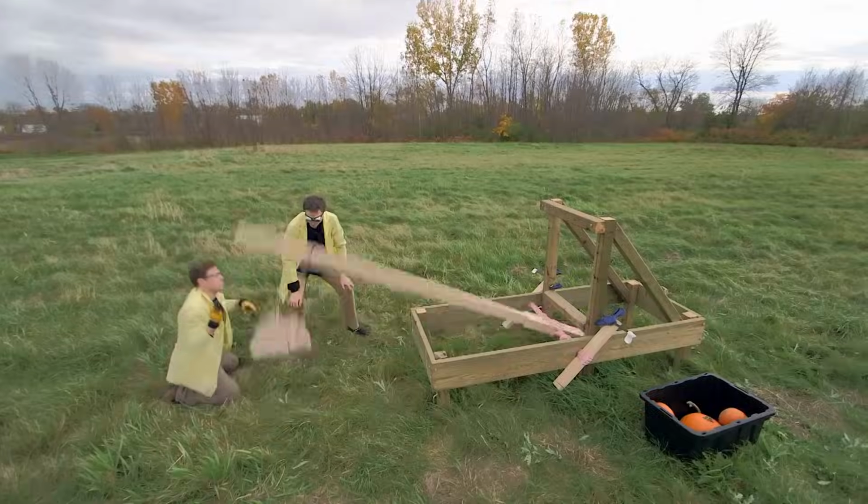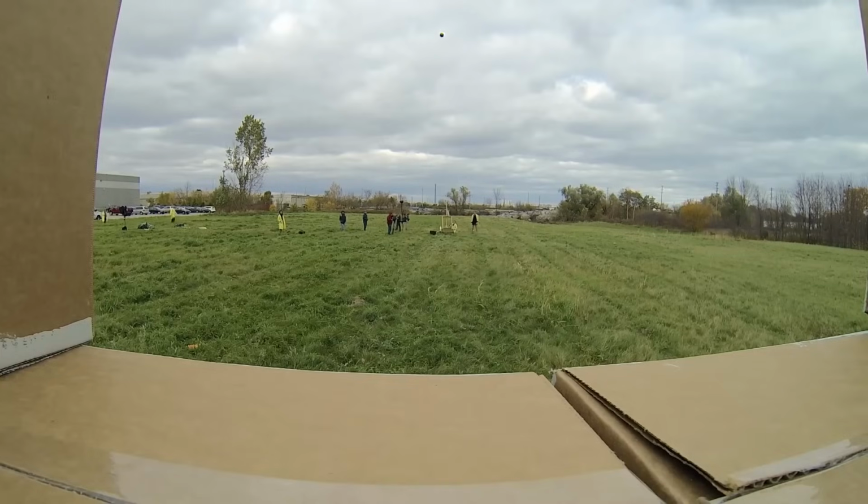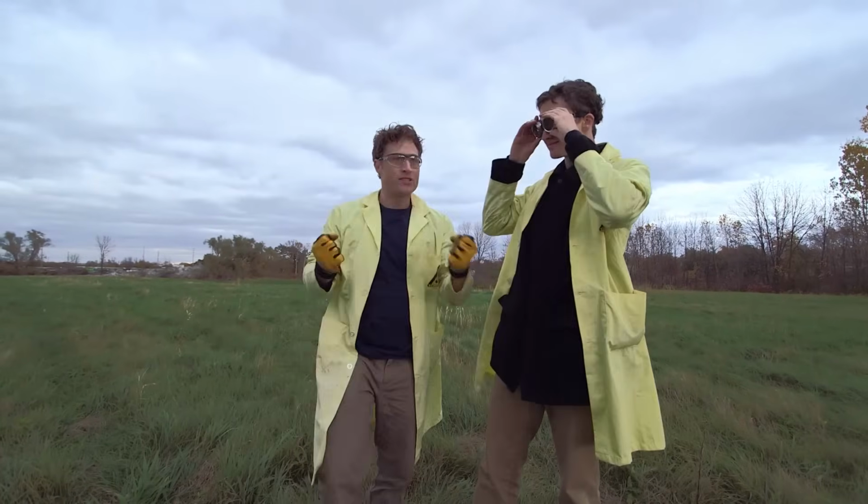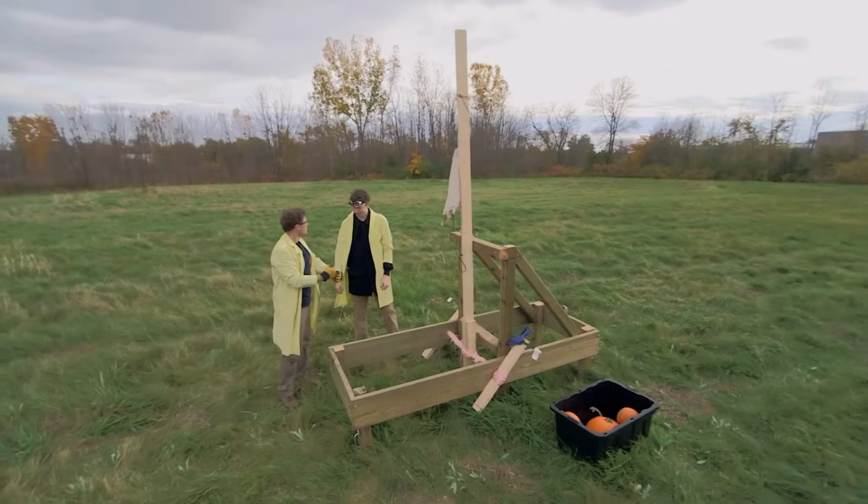3, 2, 1. Whoa! Okay, that works really well. You know what the problem is, though? We still don't have enough oomph. Yeah, it needs more power. So what do we do?